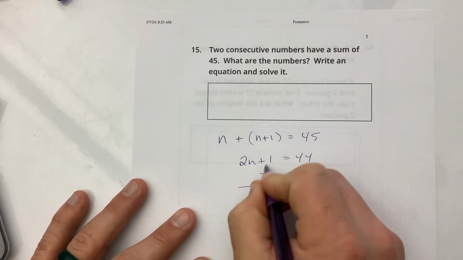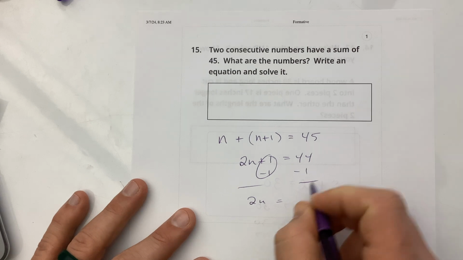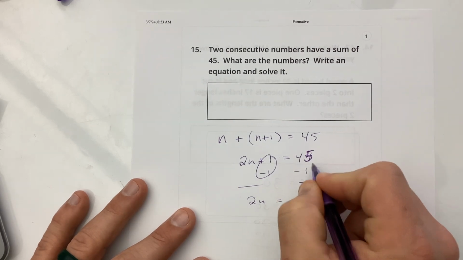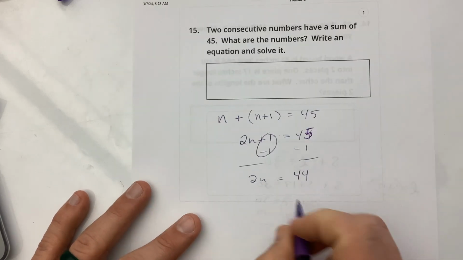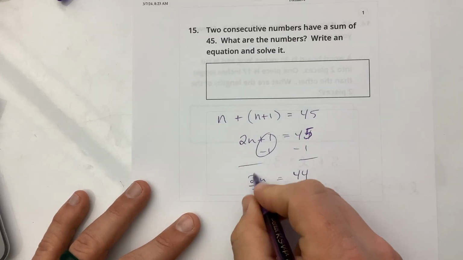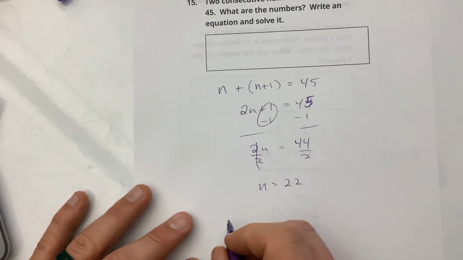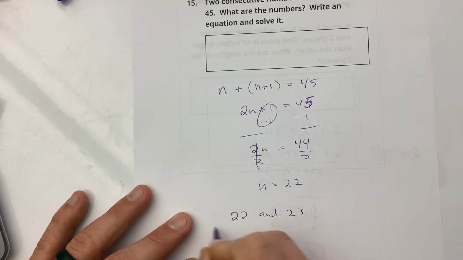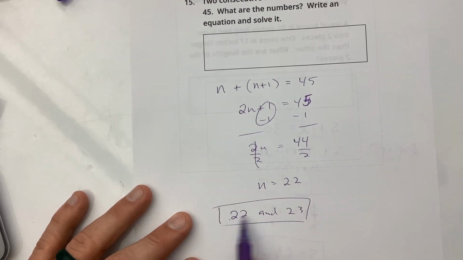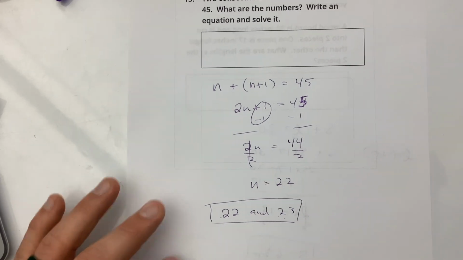Subtract 1 from both sides, and we have 2n equals 44. Oh, I jumped the gun. 45 minus 1 is 44. And now I'm going to divide both sides by the coefficient, and I get n equals 22. So my two consecutive numbers are 22 and 23. Right? Those are consecutive because 23 comes after 22, and their sum is 45.